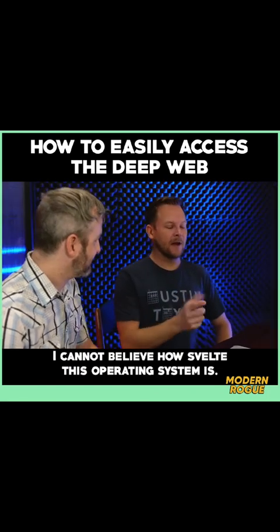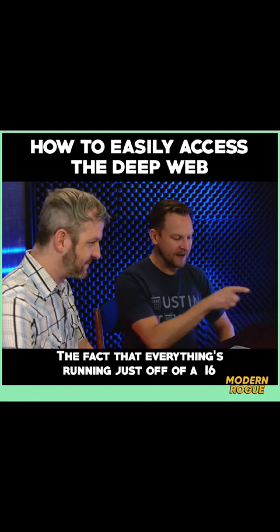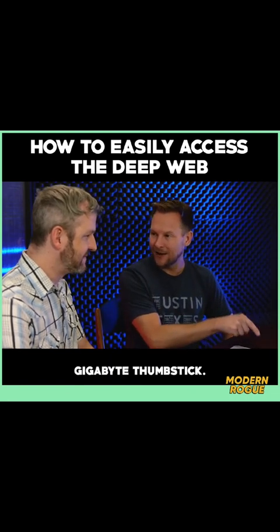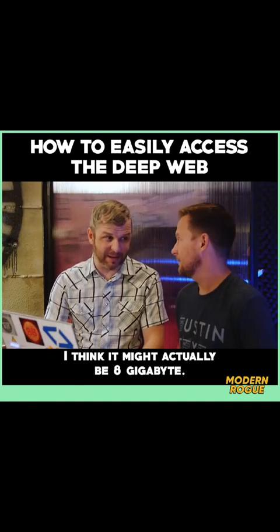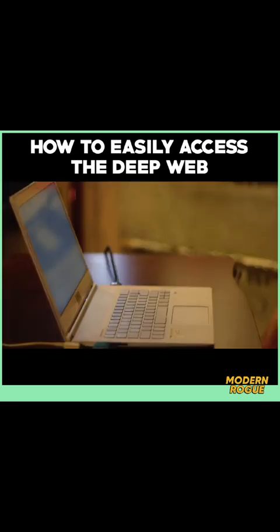I cannot believe how svelte this operating system is. The fact that everything's running just off of a 16 gigabyte thumbstick. I think it might actually be 8 gigabytes. Oh, really? Yeah. Jeez. Dude.